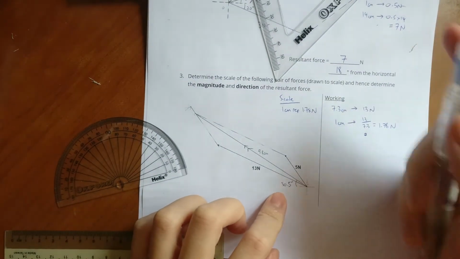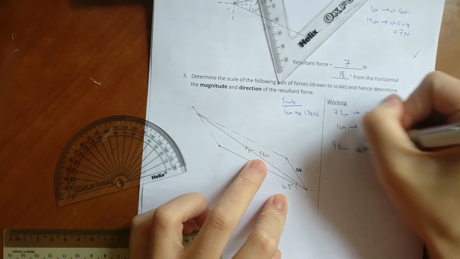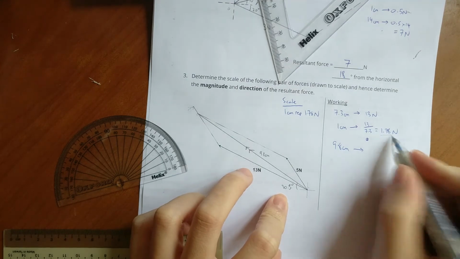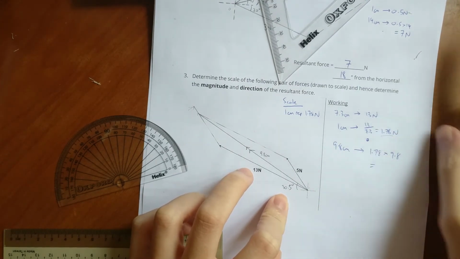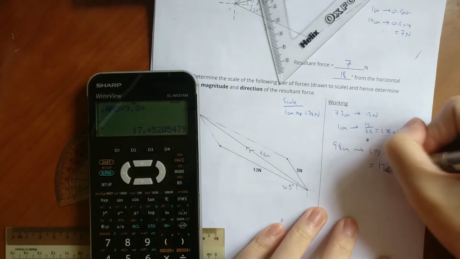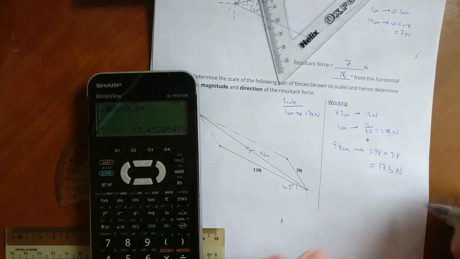So I need to find out how much is 9.8 cm. 9.8 cm is 1.78 times 9.8 equals 17.5 newtons.